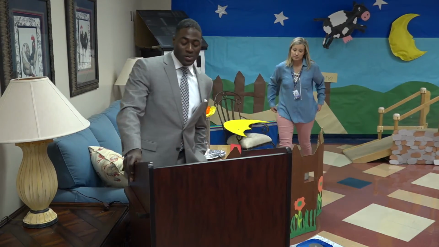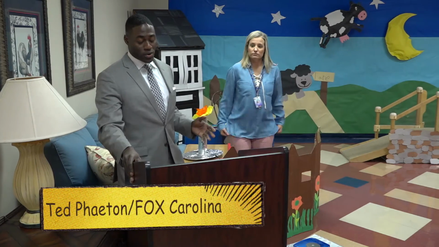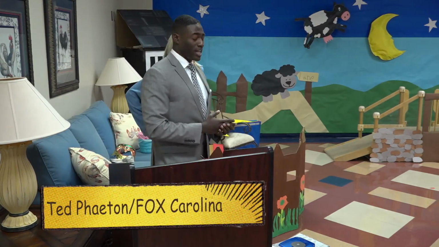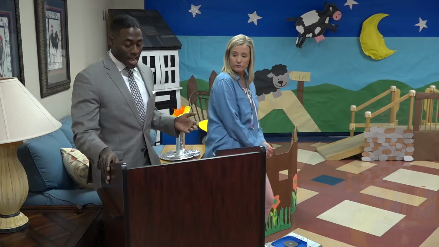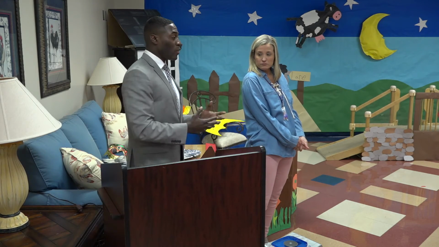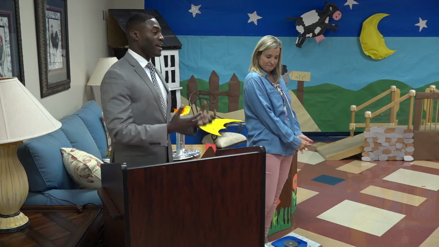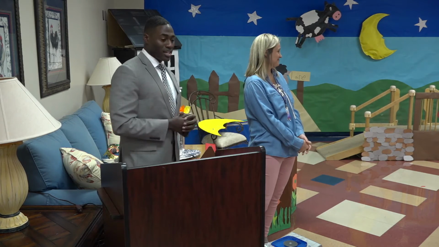Now, nursery rhymes don't just tell stories, they help children learn the wonderful world of language. Simple words that rhyme add a magical touch to these little poems, and it really affects the little ones and allows them to remember this a lot longer.